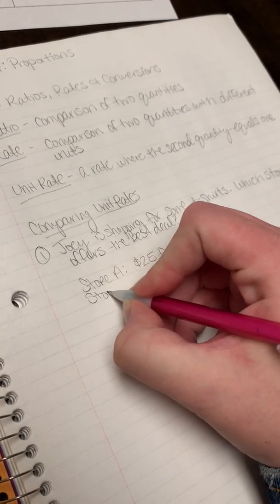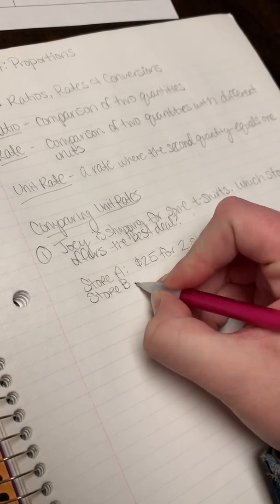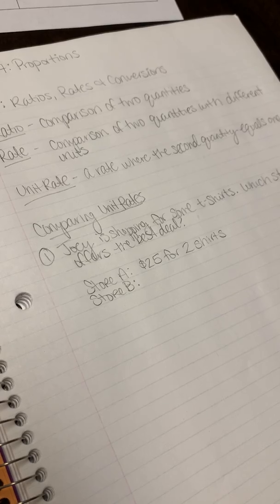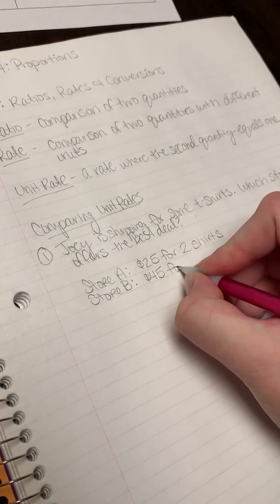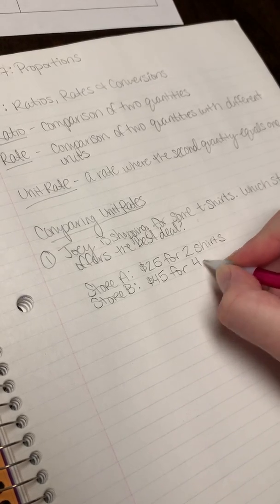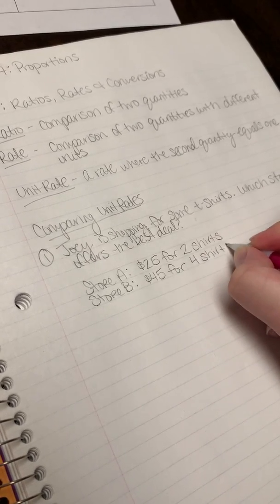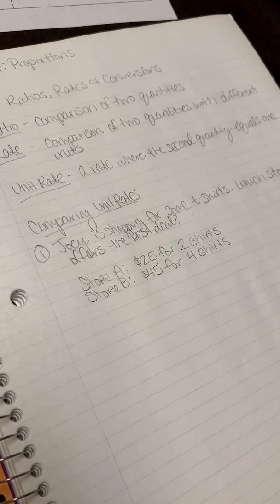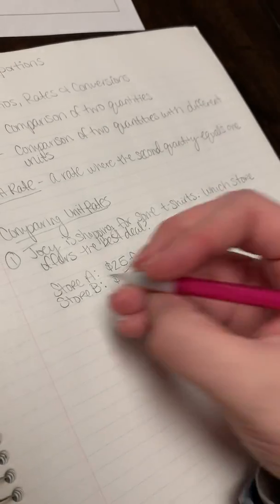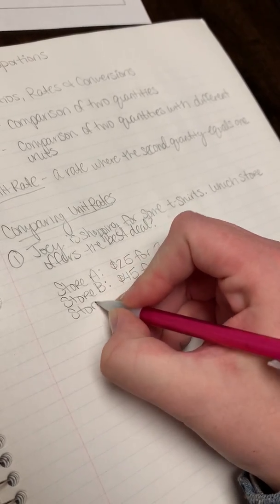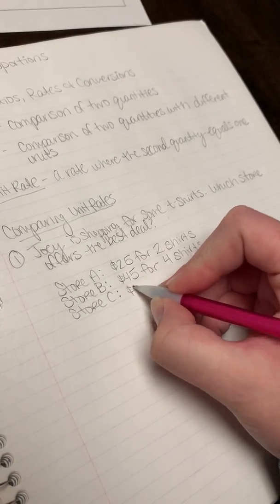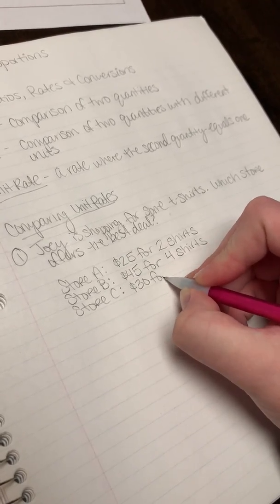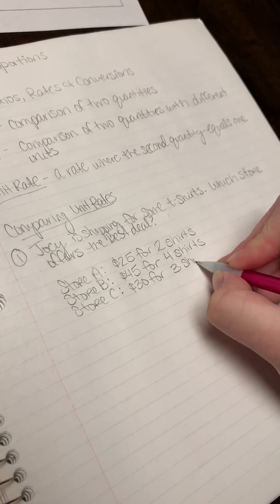Store B is $45 for 4 shirts. And store C has $30 for 3 shirts.